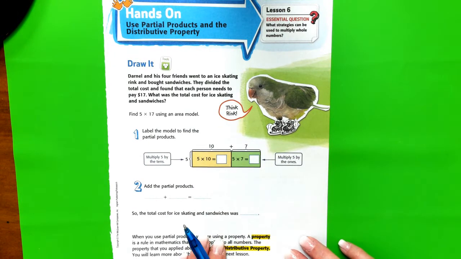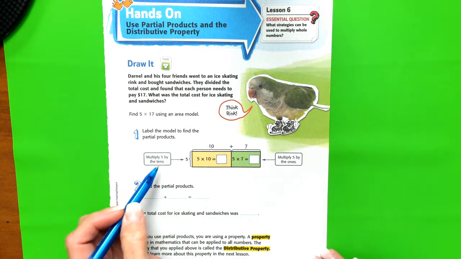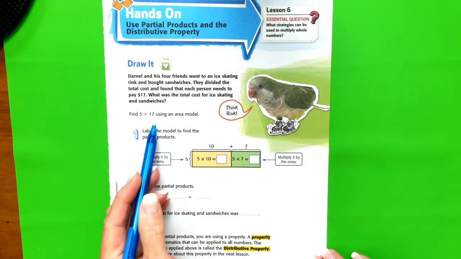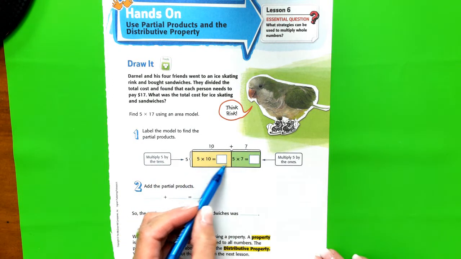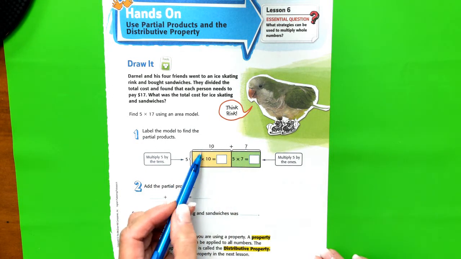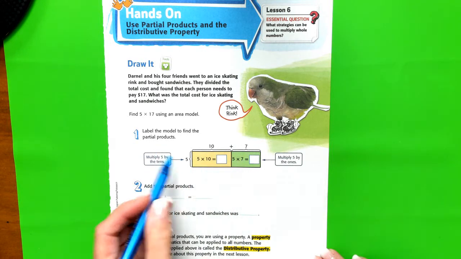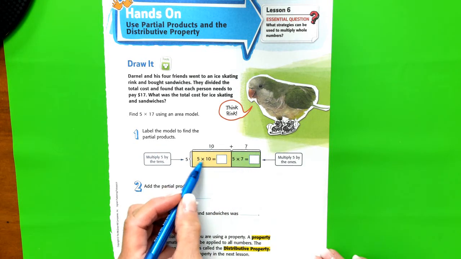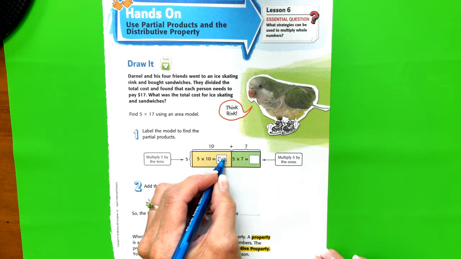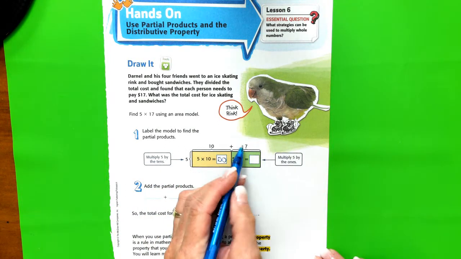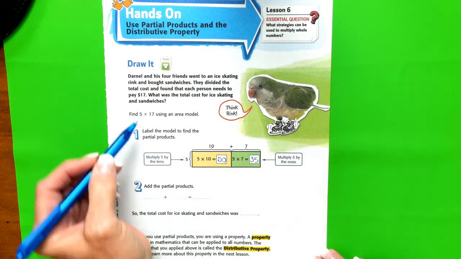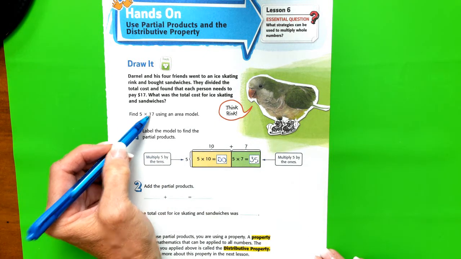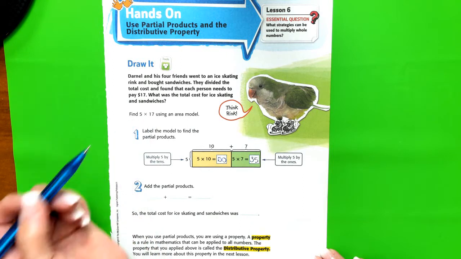So we broke 17 into 10 plus 7, which is why this is yellow and this is green. We're separating out the 10s and the 1s. So 5 times 10 is 50. 5 times 7 is 35. So we multiplied 5 times the 10 and then 5 times the 7.